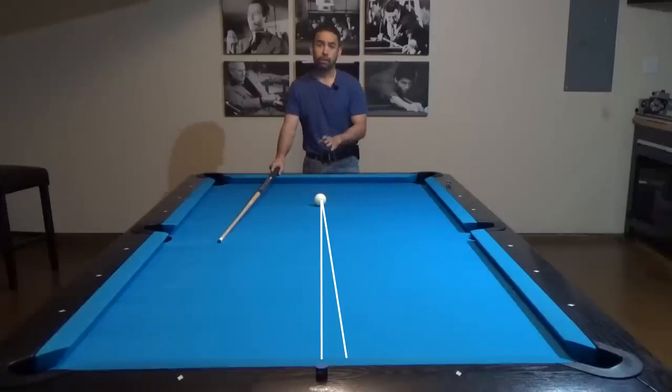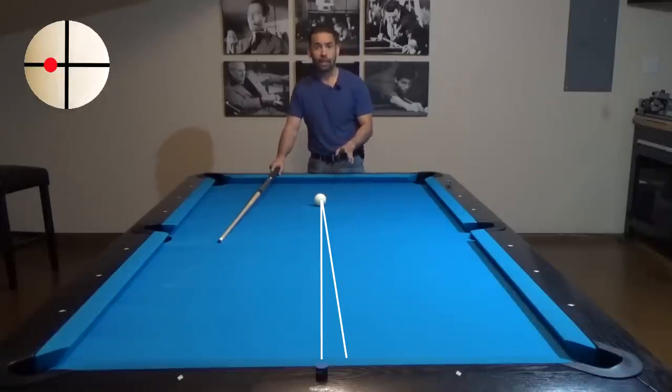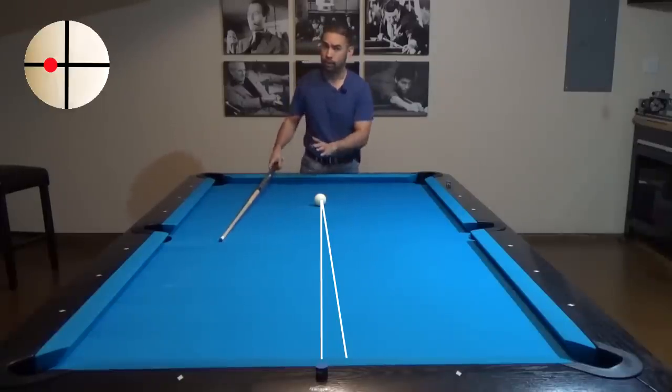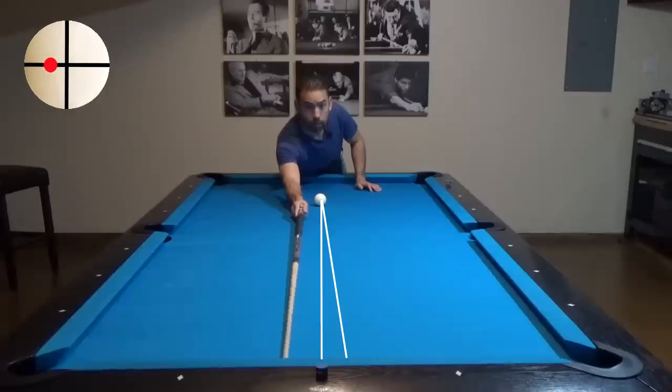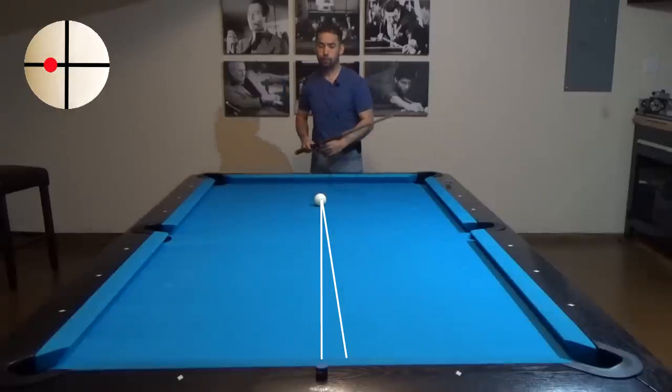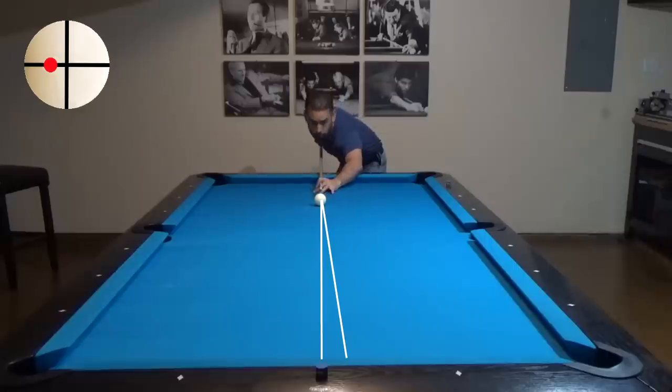So here I'm going to use about 1 tip's worth of left hand English, and we're going to cause the cue ball to deflect to the right, missing the chalk and contacting the rail somewhere right around here. So I'm going to get down and aim down the center of the cue ball to where I see that I'm hitting my target. Move my bridge hand to apply 1 tip's worth of left hand English, and let's watch where we hit the rail.